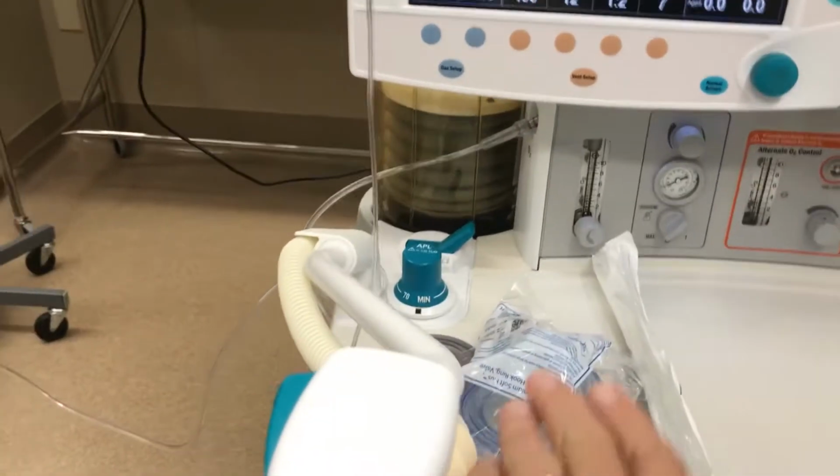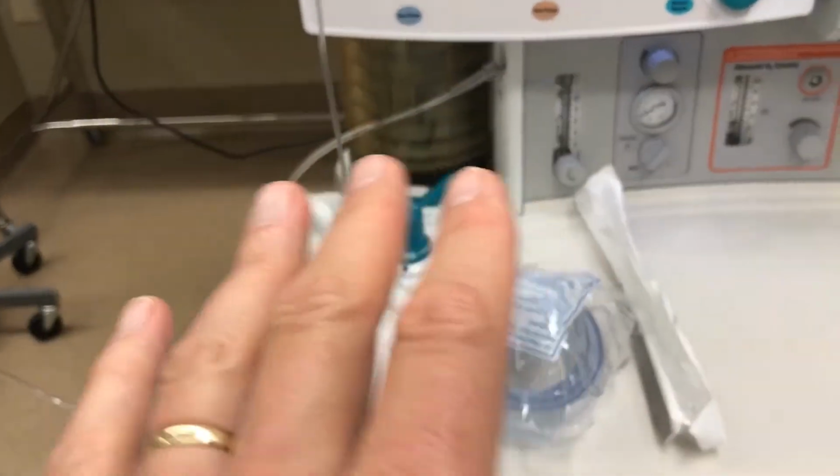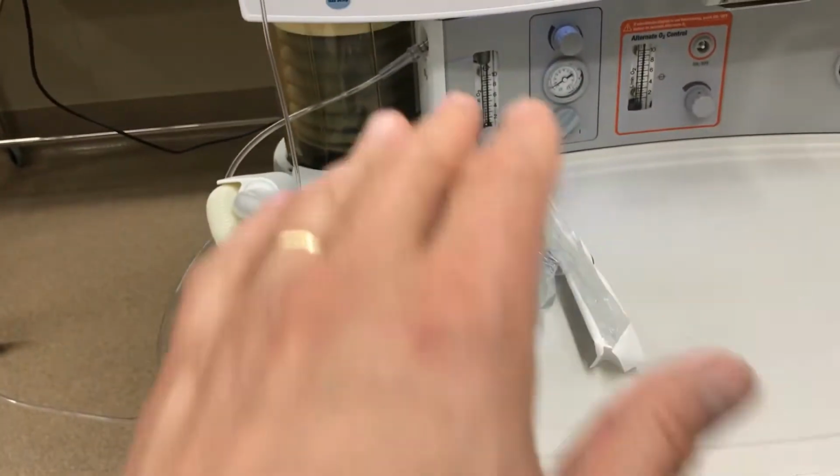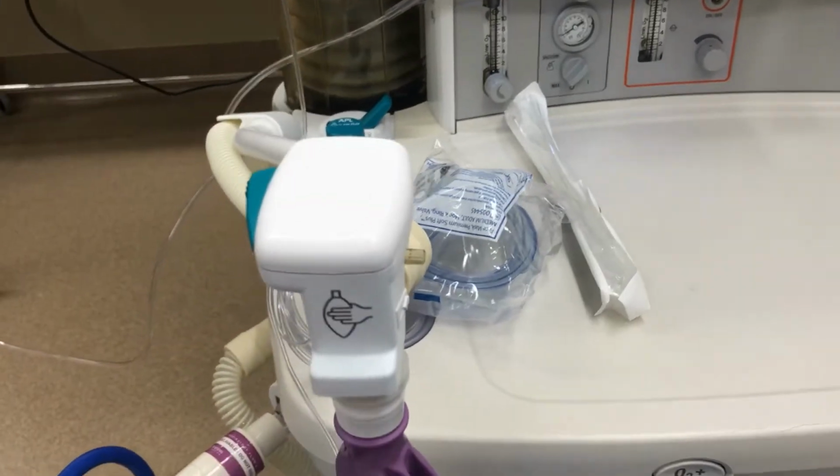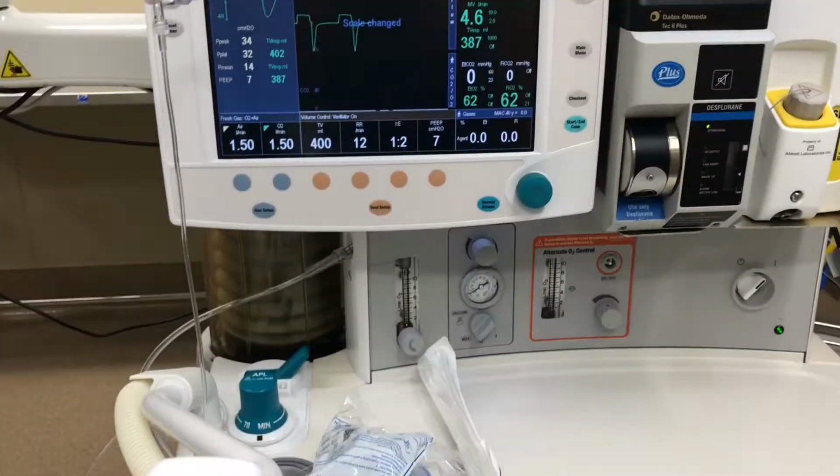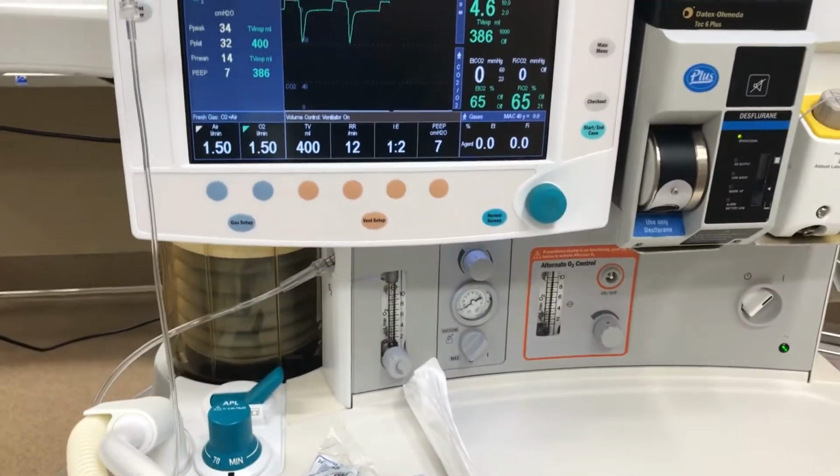These are capable of manual ventilation, but it's a very odd interplay of using this valve and the bag. If you have to bag the patient, just use a standard BVM.